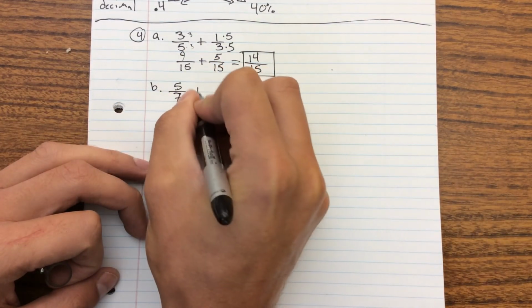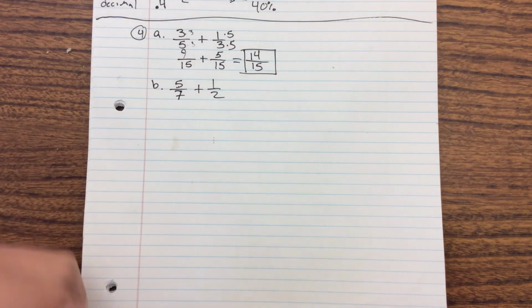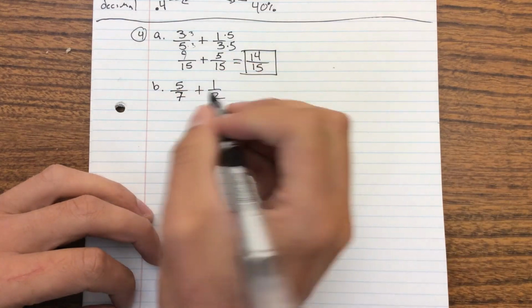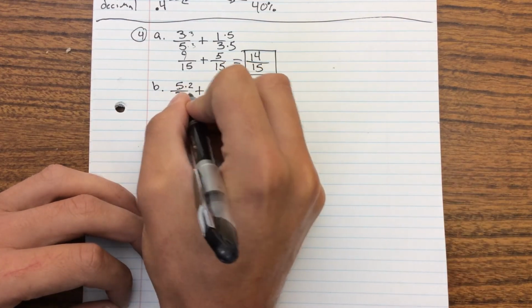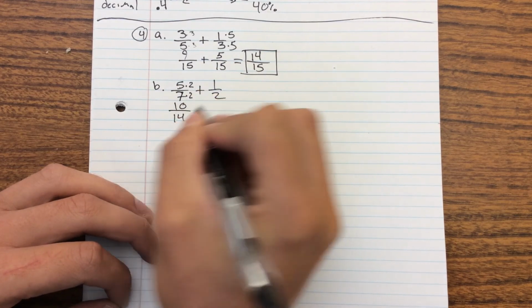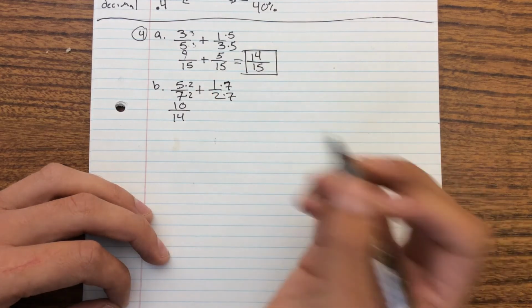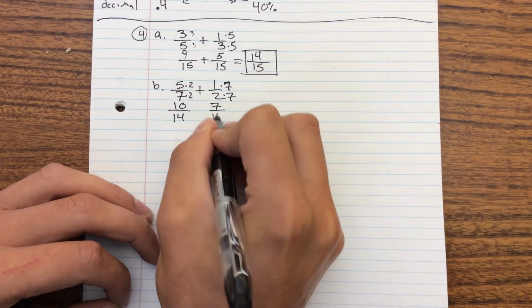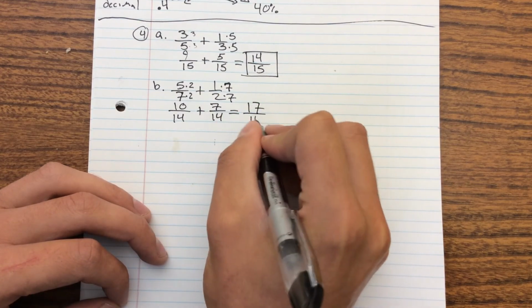All right. Letter B, same task. We're still finding the sum. We have 5/7 plus 1/2. Again, I need a common denominator. I'm going to use 14 because 2 and 7 both go into 14. Multiply both of these by 2. It's going to give me 10 over 14. Over here, I'm going to multiply both of them by 7. And that's going to give me 7 over 14. 10 plus 7, 17 over 14.